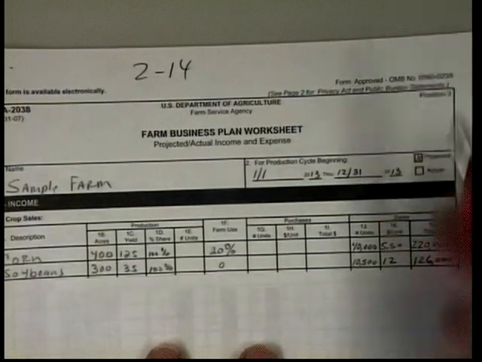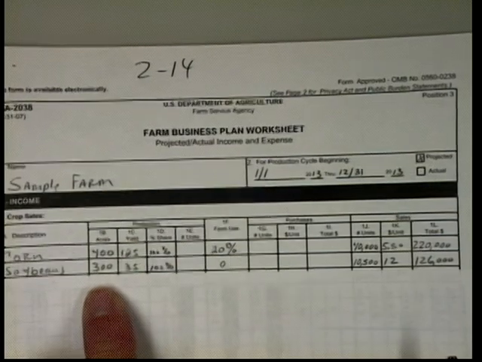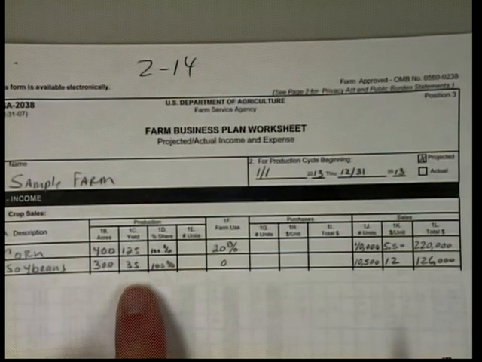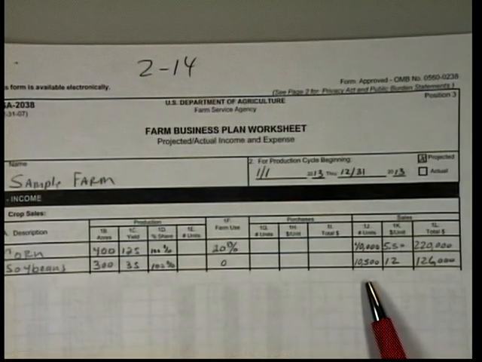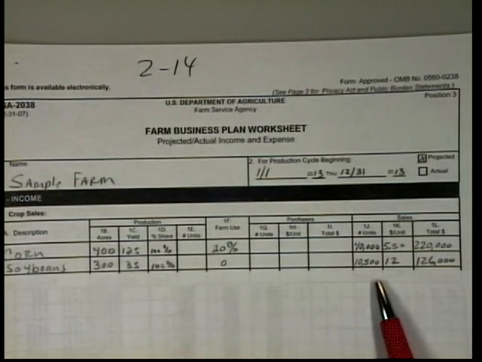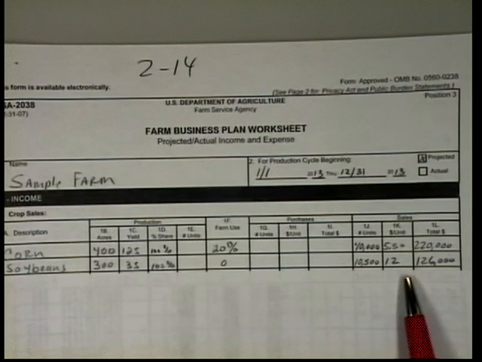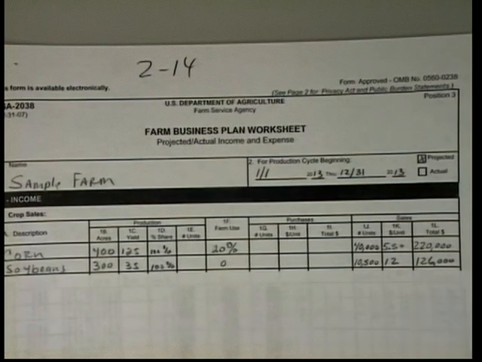My soybeans, 300 acres. I anticipate a yield of 35 bushels an acre. It's all for sale, none to feed. So I got 10,500 expected bushels at $12 a bushel, $126,000.